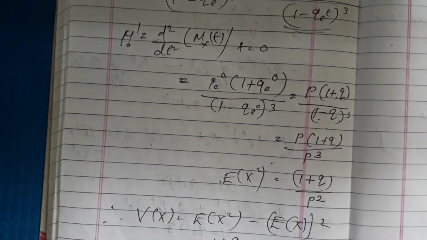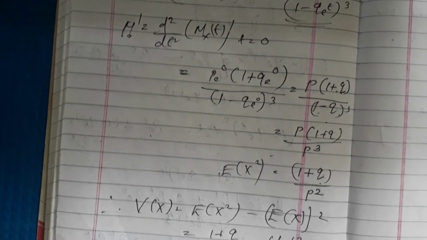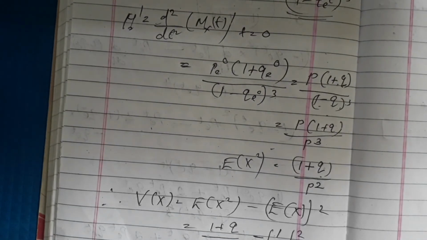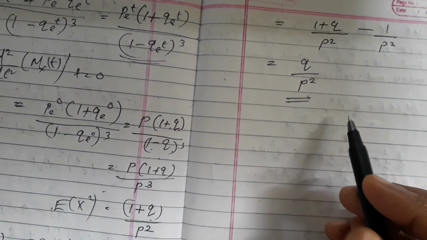Therefore, variance of x is equal to expectation of x square minus (expectation of x) whole square. So (1 plus q) divided by p square minus (1 by p) whole square, which is (1 plus q) divided by p square minus 1 by p square. So the answer is q divided by p square. Okay.